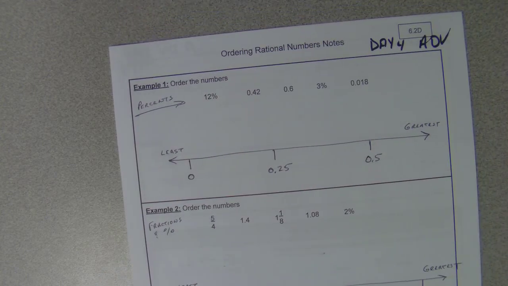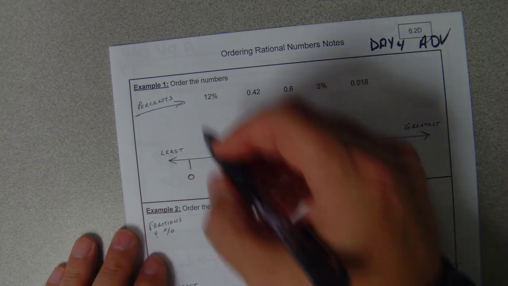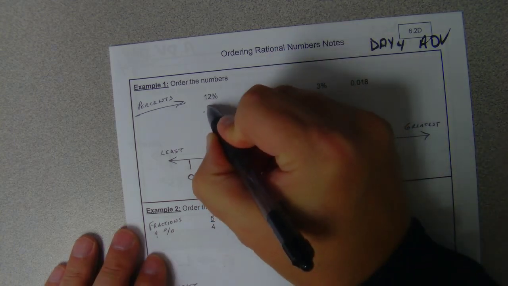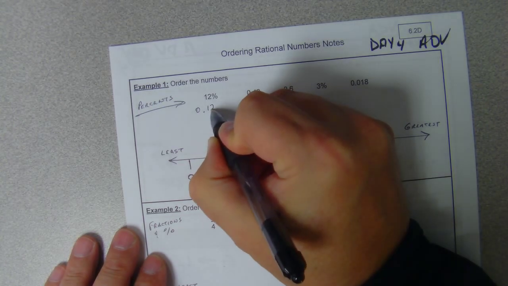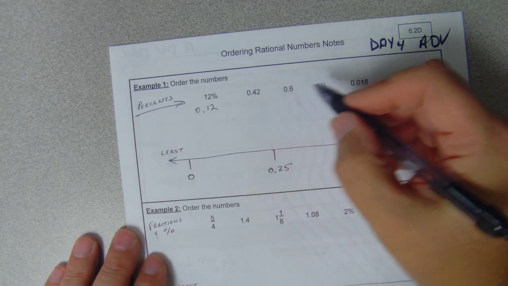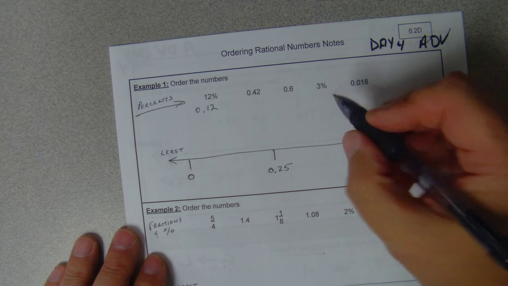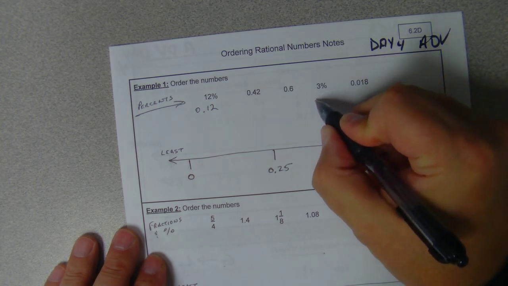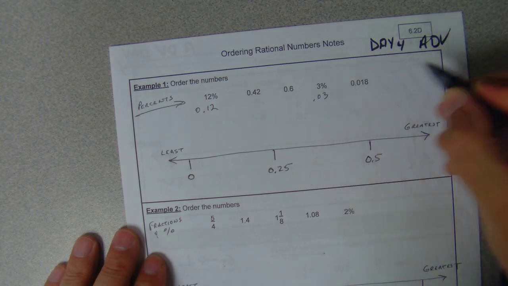All right, let's get started on this. First thing is we've got percents. So 12% is 0.012. That's already in a decimal format. This one is 0.03.